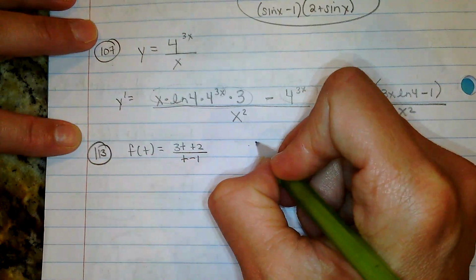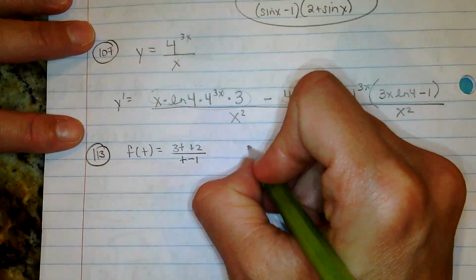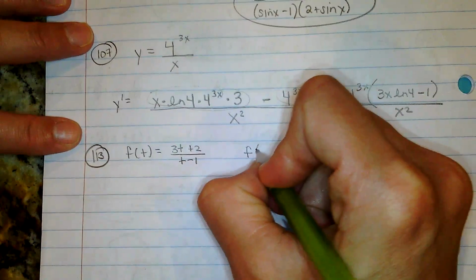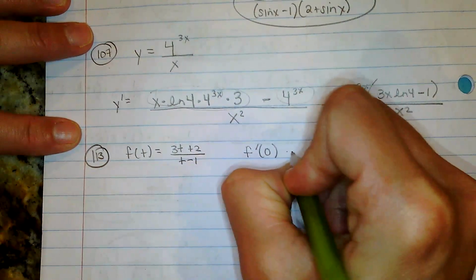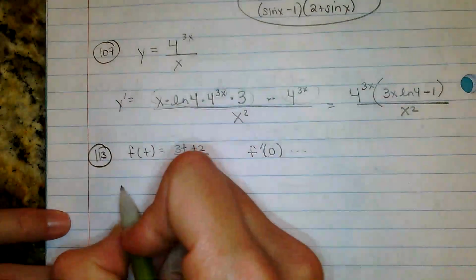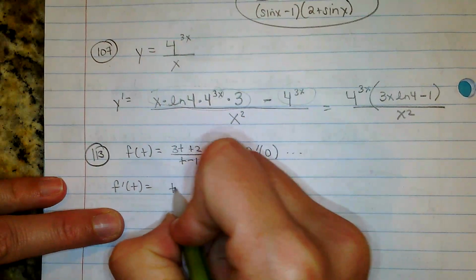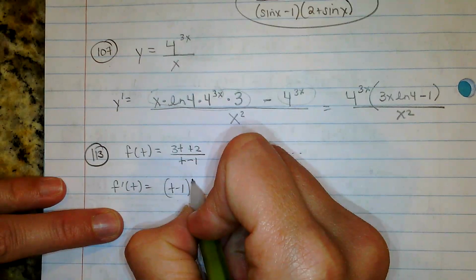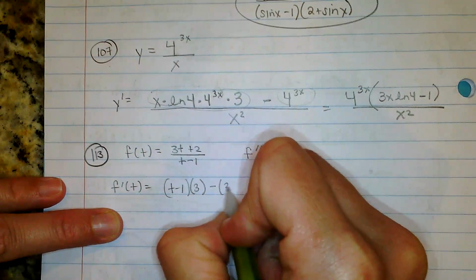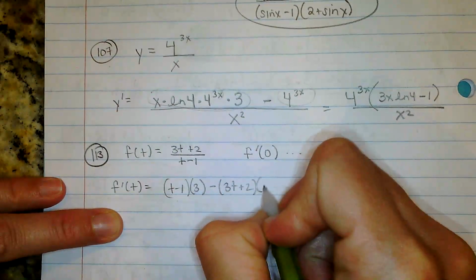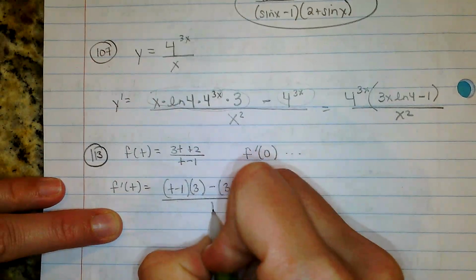So they essentially, 0 comma negative 2 is the point. So they want f prime of 0. Okay, so f prime of t, bottom, times derivative of the top is just 3, minus the top, times the derivative of the bottom, all over bottom squared.